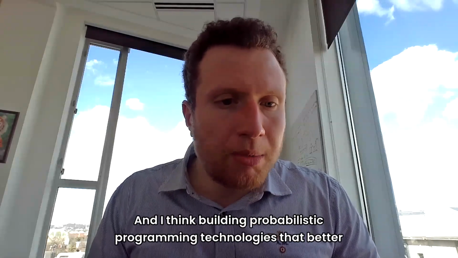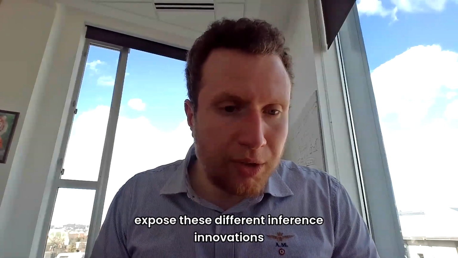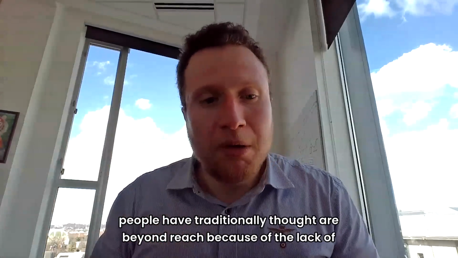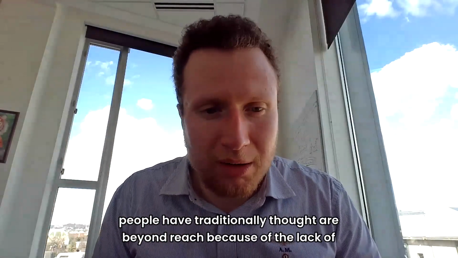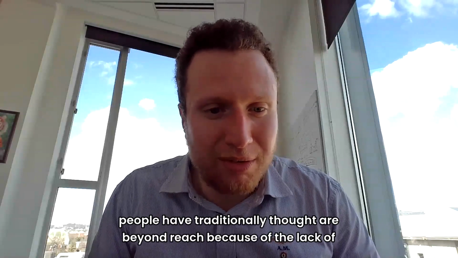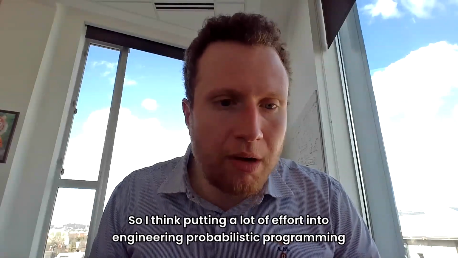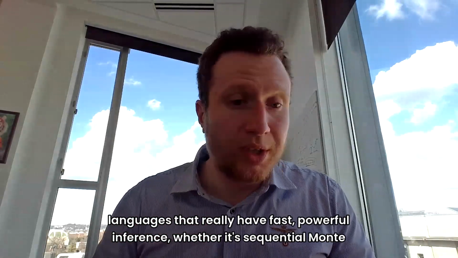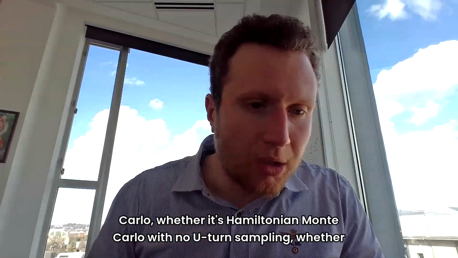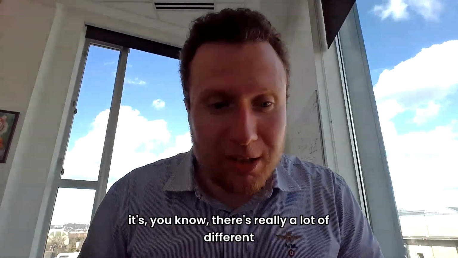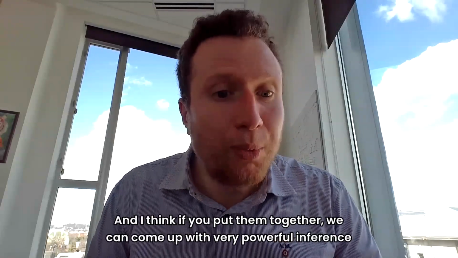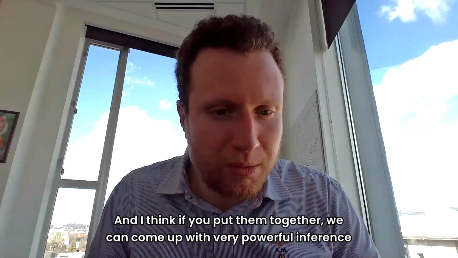And I think building probabilistic programming technologies that better expose these different inference innovations is going to help push Bayesian inference to the next level of applications that people have traditionally thought are beyond reach because of the lack of scalability. So I think putting a lot of effort into engineering probabilistic programming languages that really have fast, powerful inference, whether it's sequential Monte Carlo, whether it's Hamiltonian Monte Carlo with no U-turn sampling, whether it's evolutive MCMC over discrete structure. These are all things that we've seen quite recently. And I think if you put them together, we can come up with very powerful inference machinery.